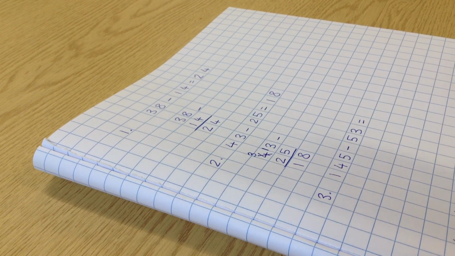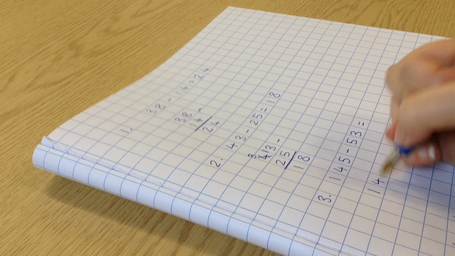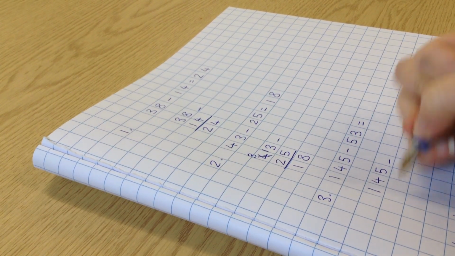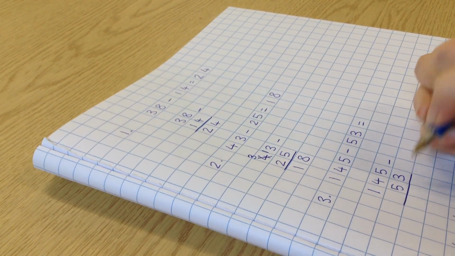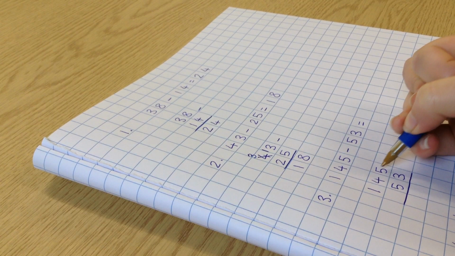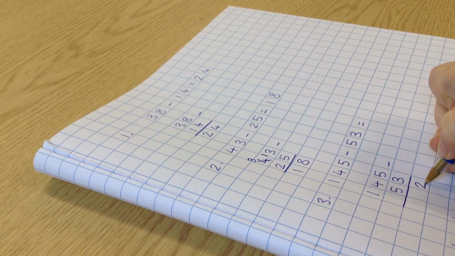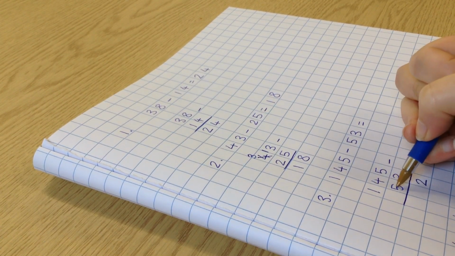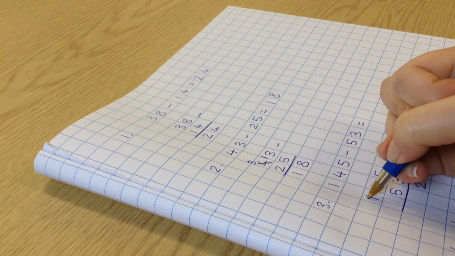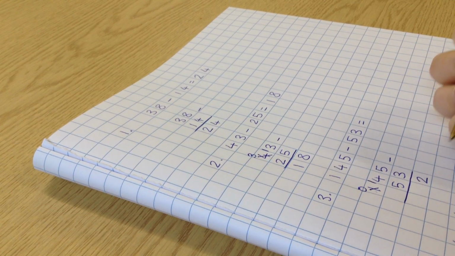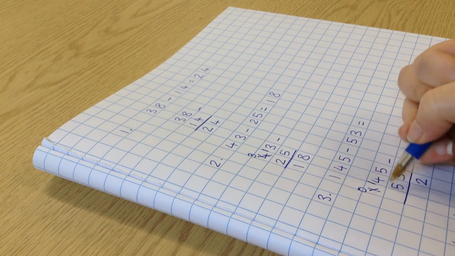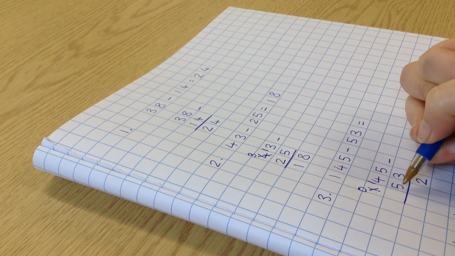It's the same when it comes to a 3-digit number, so we put down 145, take away 53, draw a line. We always start at this side, so we do 5 take away 3, which is 2. Now we can't do 4 take away 5, so we need to borrow this 100. So that now becomes 0, and we move that 100 along here to that 10. So now we have 14 here, and we need to take away 5.